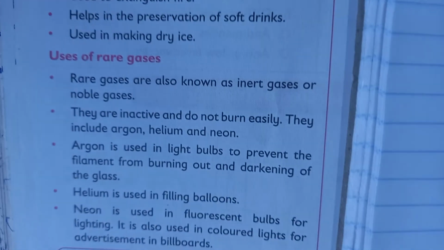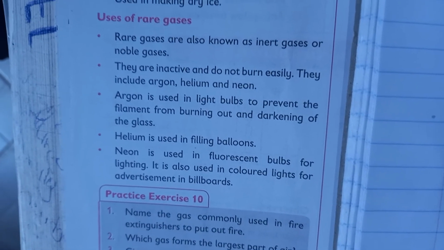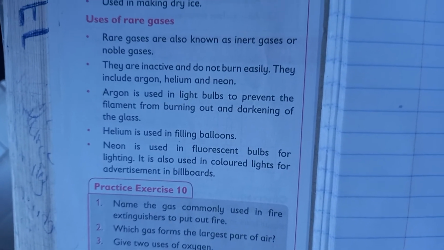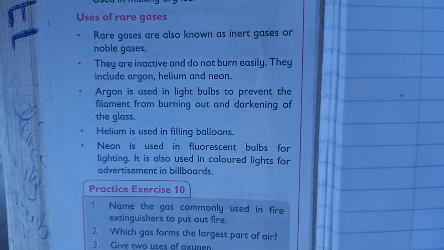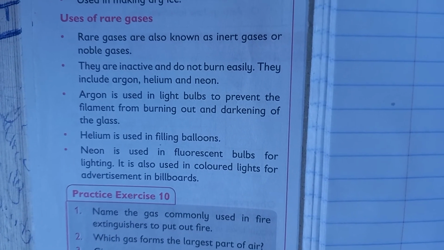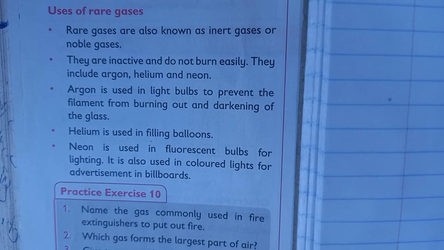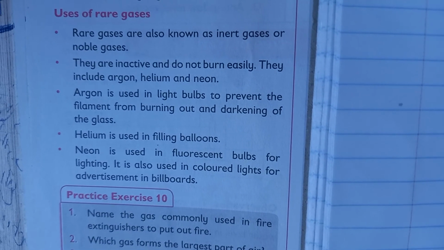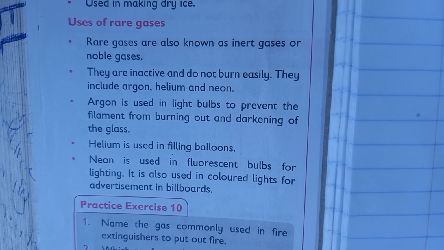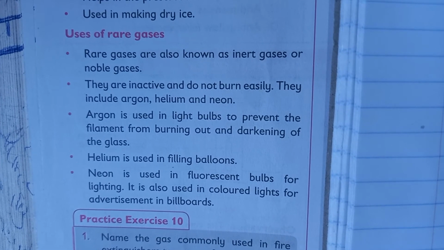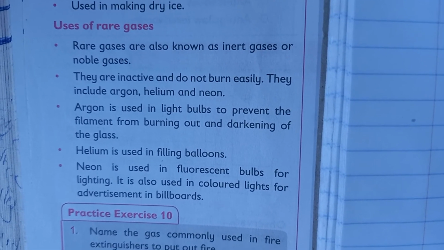Finally, we have the uses of the layer gases or the inert gases. We have three or four of them. The layer gases are also known as the inert gases or noble gases. They are inactive and they do not burn easily. They include argon, helium, and neon.